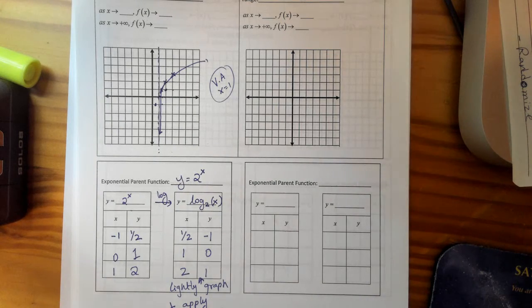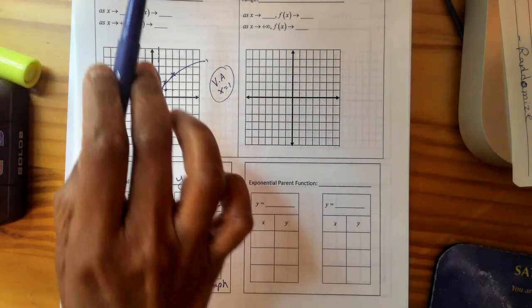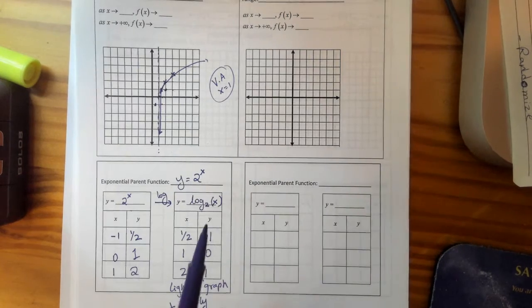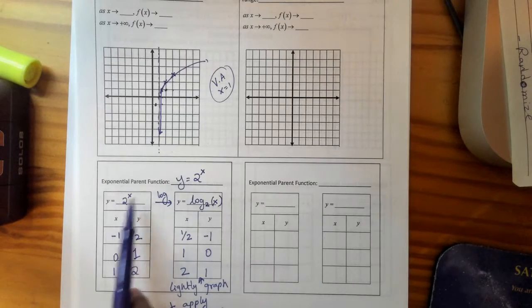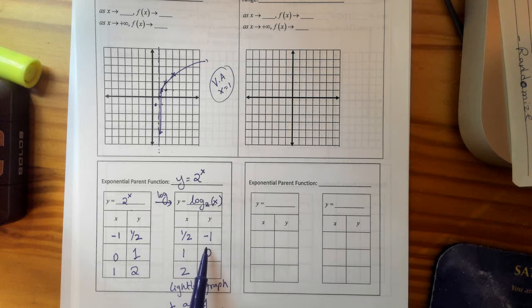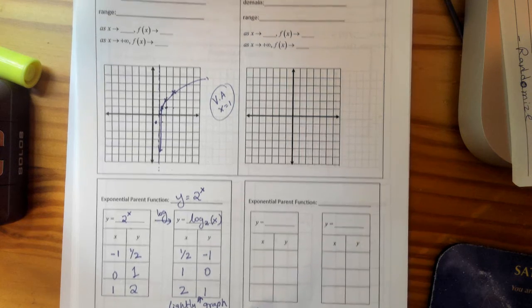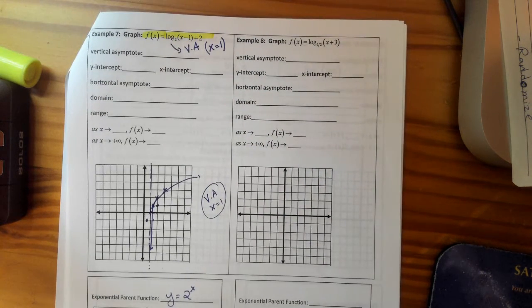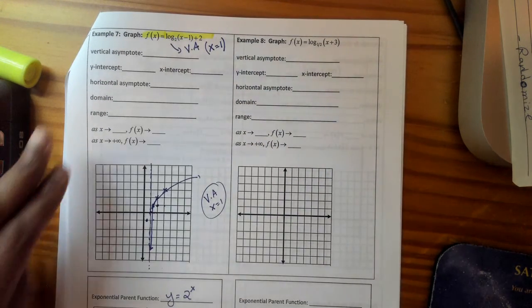So let's go over the steps again. You were given a log graph with a base of 2. So you need to create a table with a base of 2, exponential graph. Switch the x and y, lightly graph the x and y of the log function, and then apply your vertical and horizontal transformations. Now let's fill in these values.